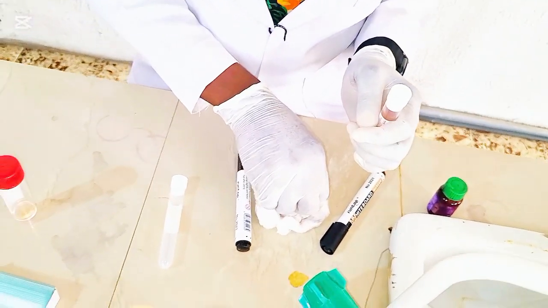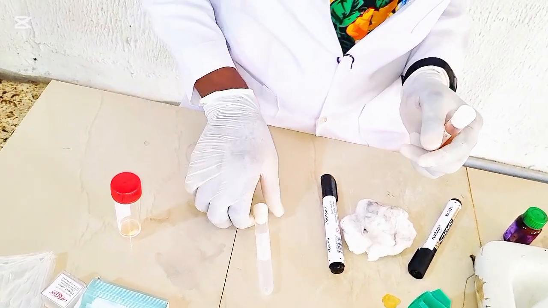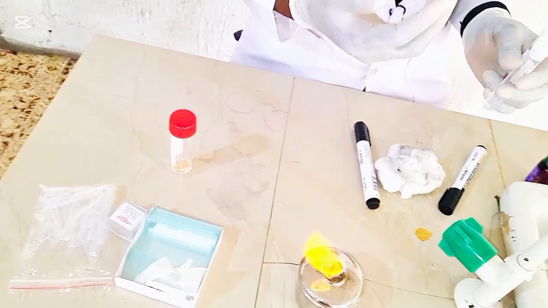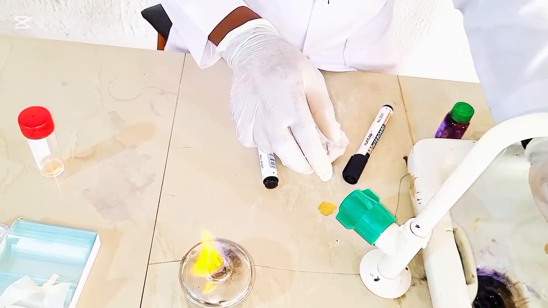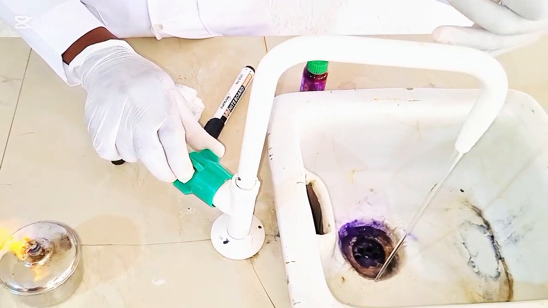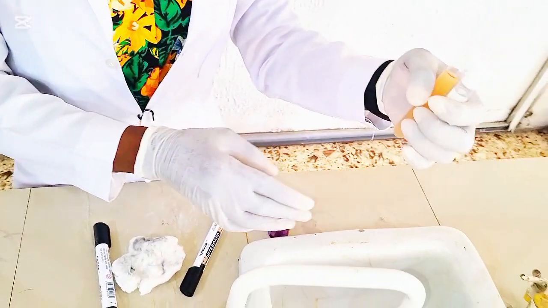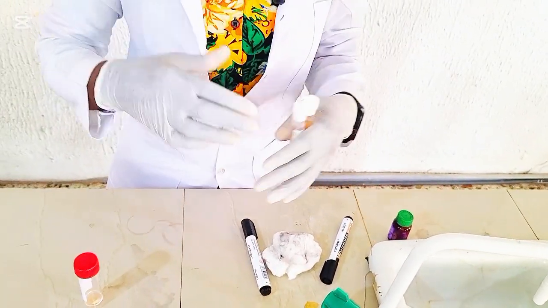Now, because we don't want to spoil our centrifuge, we must always balance the centrifuge when spinning samples. So I'll put an equal volume of water into a second centrifuge tube, and then we'll use it to balance the centrifuge in the opposite direction to balance the weight.